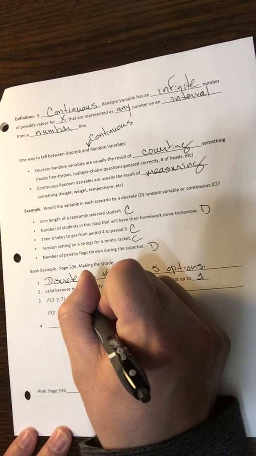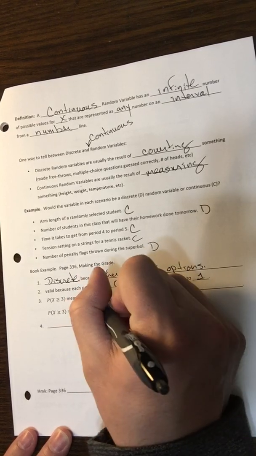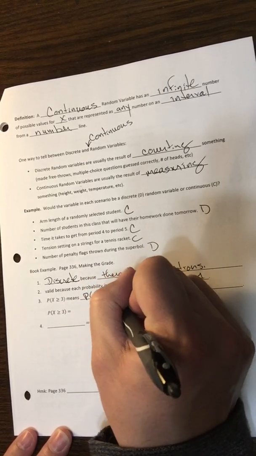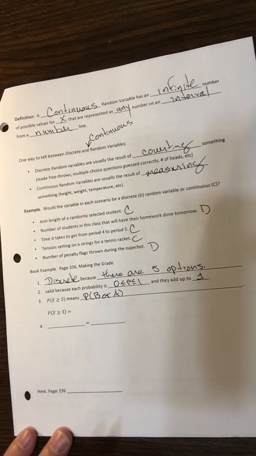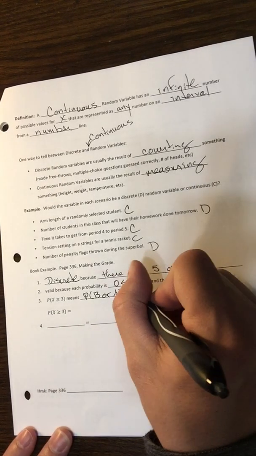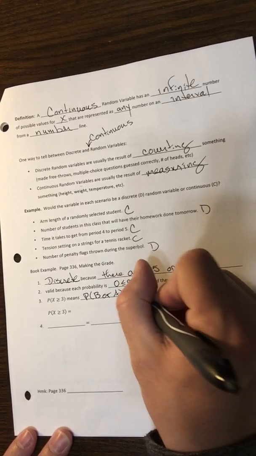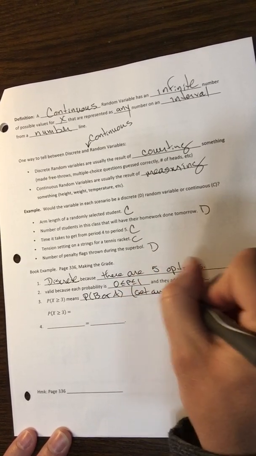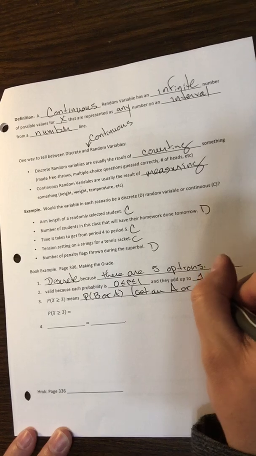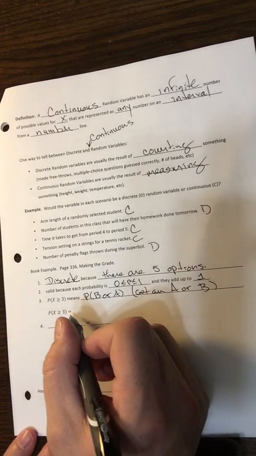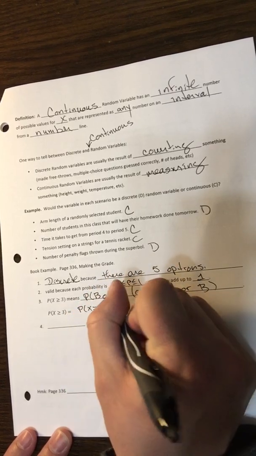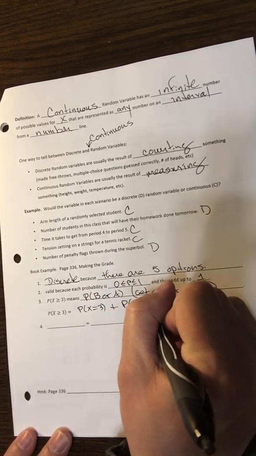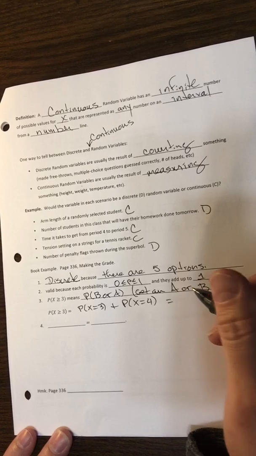Greater than or equal to 3 means the probability of B or A. And so how do we find that probability? Oh, am I supposed to do that in words? My bad. Here, I'll put it in parentheses. Get an A or B. Okay, the probability that X is greater than or equal to 3. It's the probability that X equals 3 plus the probability that X equals 4. And so I'm going to add up those two probabilities.